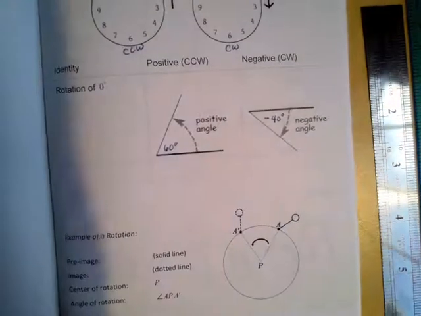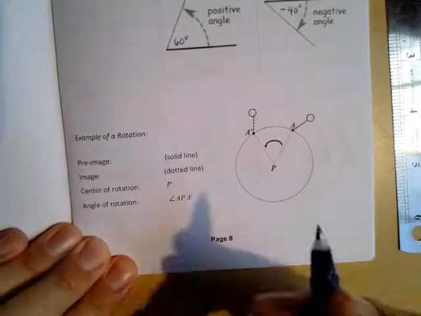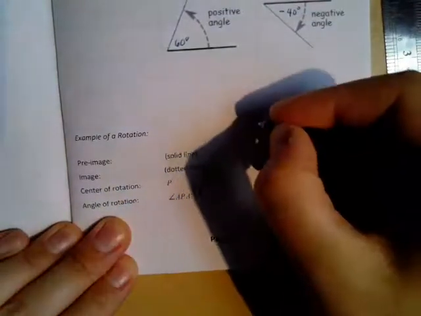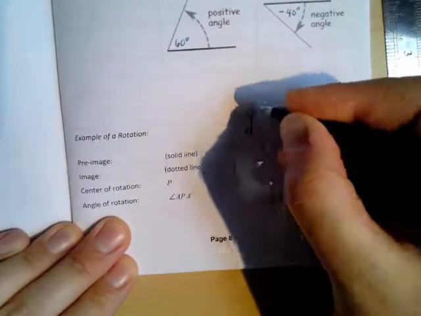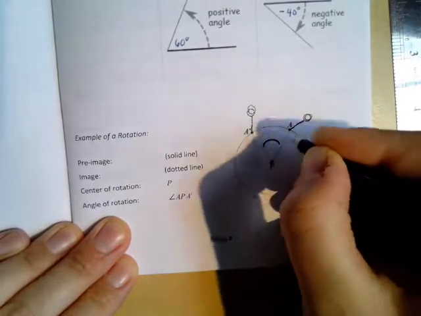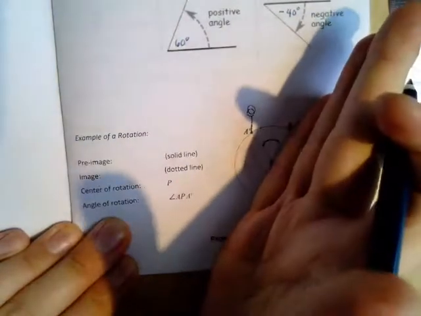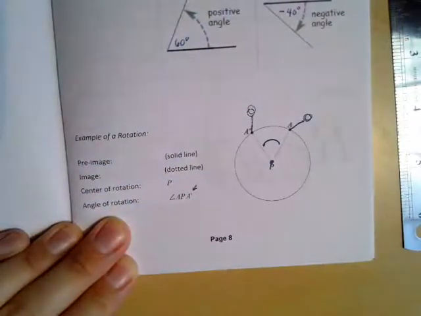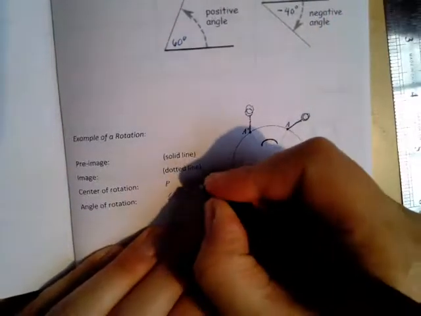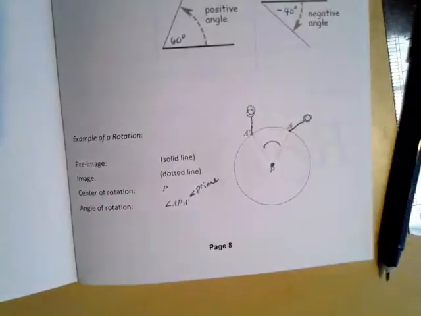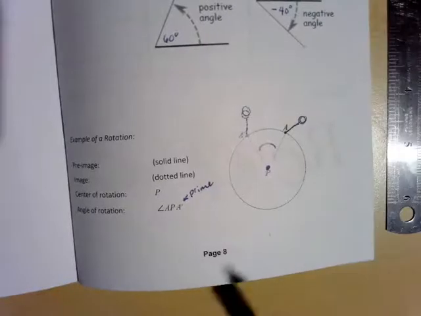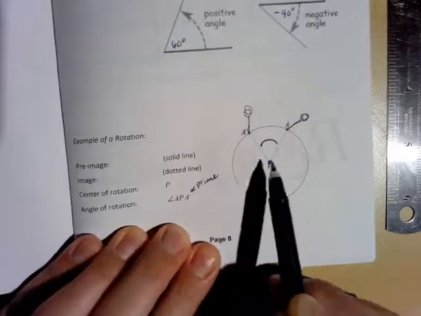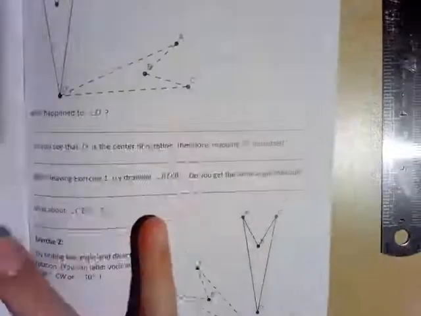So let's take a look at a specific example of a rotation. Right here we have the pre-image, which is this solid thing right here. We have the image, which is the dotted line right here. We have a center of rotation at P, and we have an angle of rotation, which is A, around P to what's called A prime. And so we can see that the rotation is a turn from the point A to A prime around the point P.